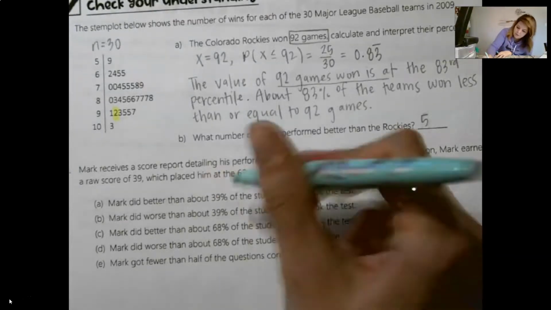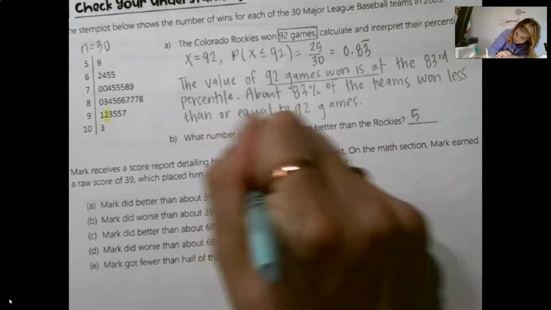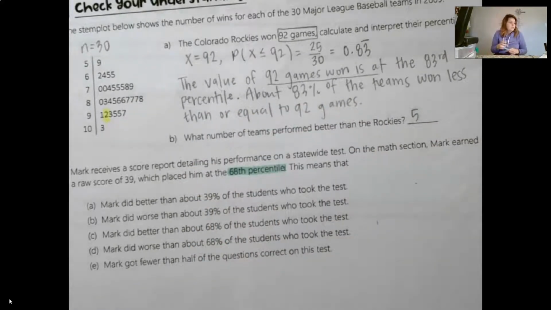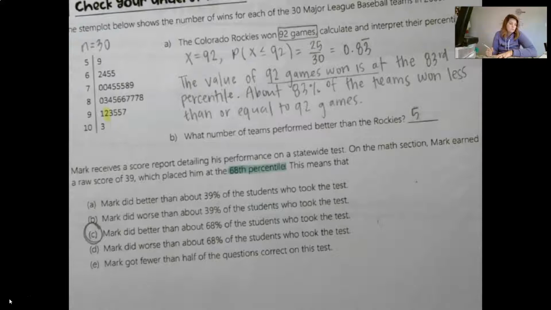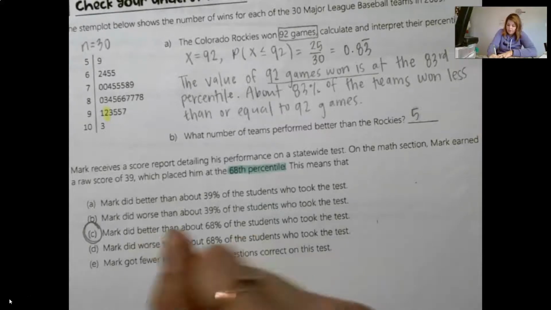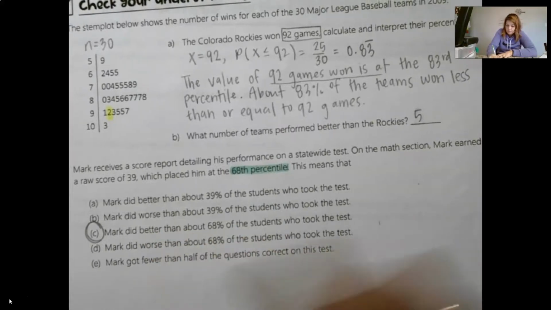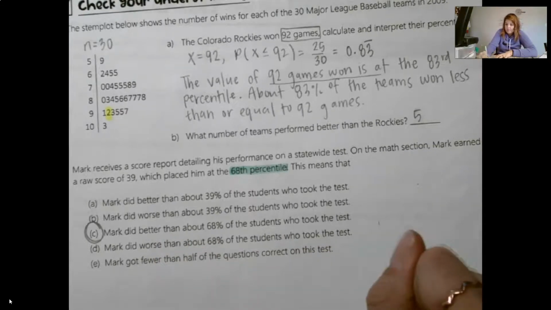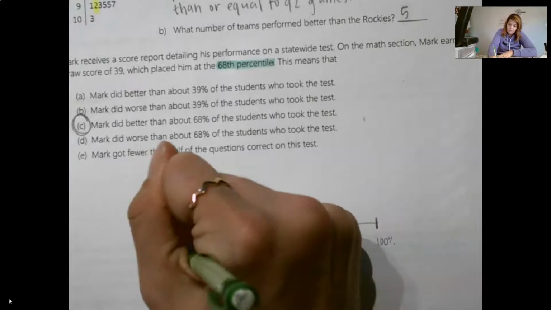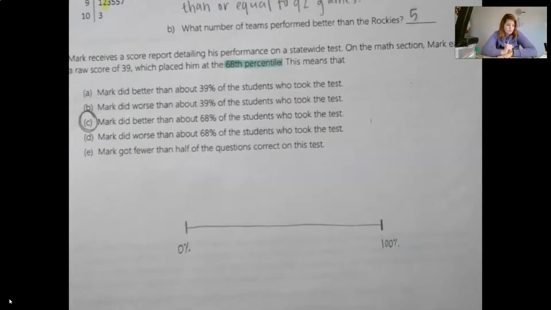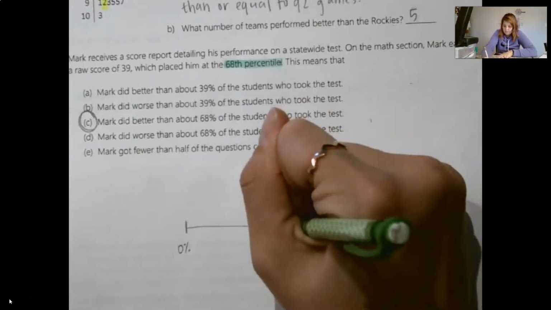Okay, hopefully you answered it because I'm about to tell you the answer. The answer to this one is C, as in Charlie. So if we have this line here that represents 100% of the data, and this would be 0% of the data, 50s here.